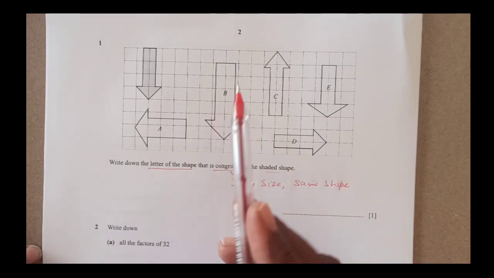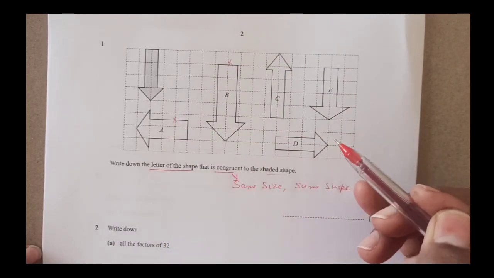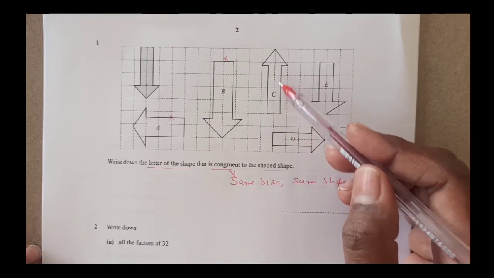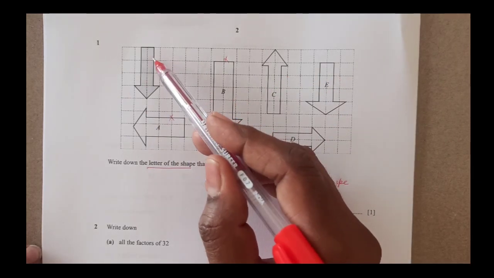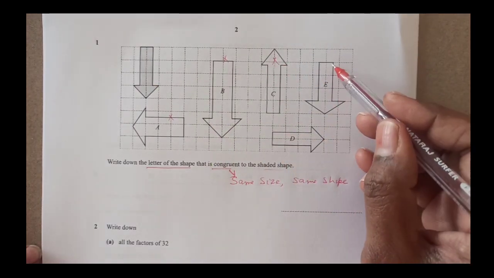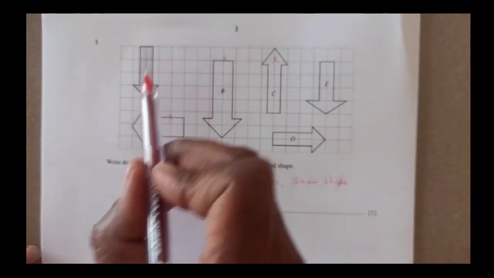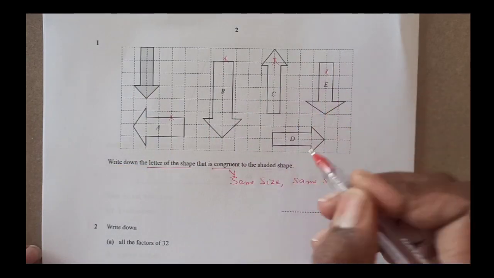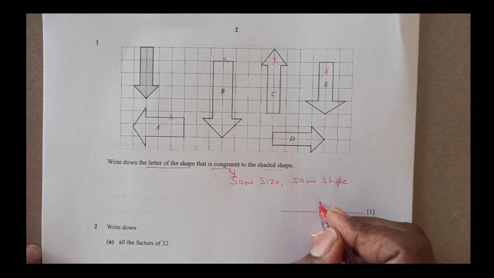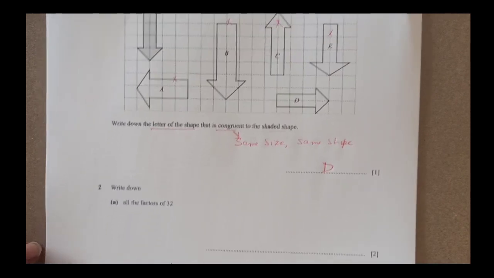Size, you see this size is different, this size is different. So this and this we can see here, this size is also different. Like here we have 1 2 3 squares, here we have 4. So this is not this, we have 3 here, 3 this side, but this arrow is bigger, so not this one. So D is exactly the same as the shaded shape, so we will write down D here, right?